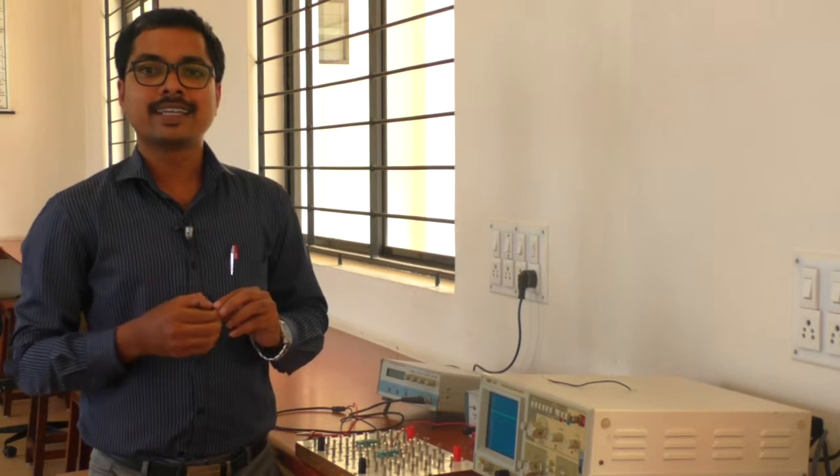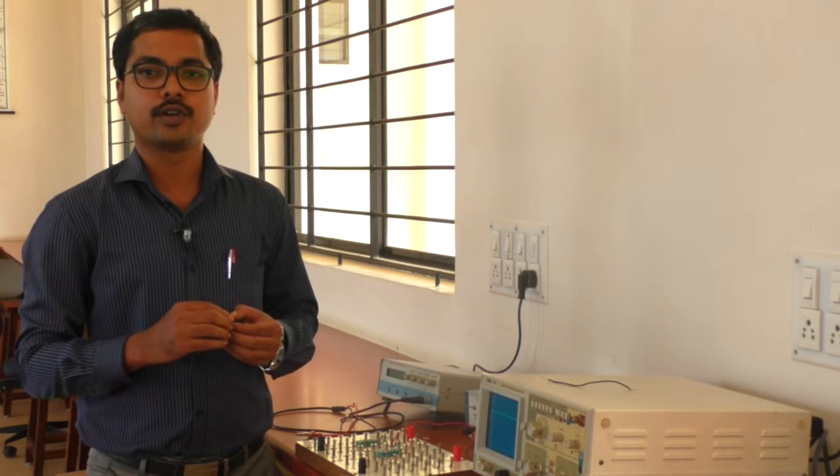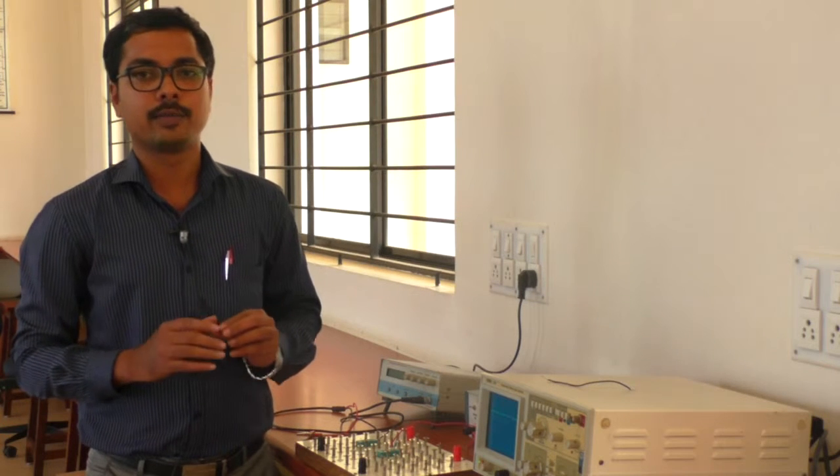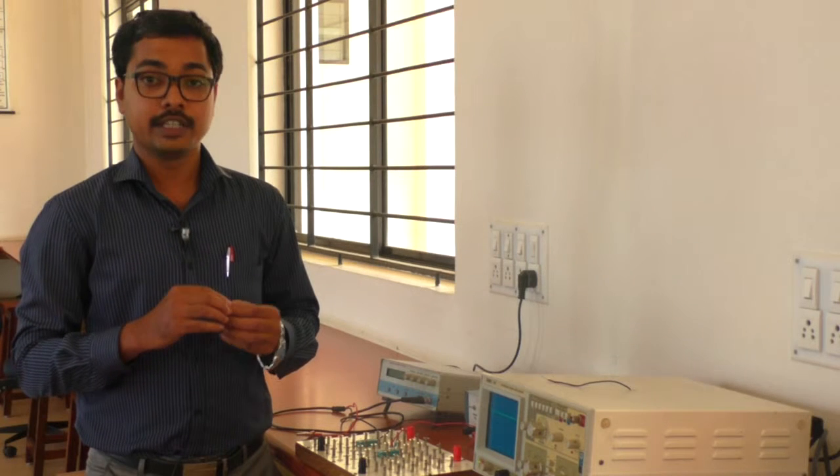Today, the basic application of OPAMP shown here is called the voltage follower. Basically, a voltage follower is a concept of a non-inverting amplifier. It has the non-inverting input terminal as the input supply, and the other input terminal is taken as a feedback path. That is, the inverting input terminal, pin number 2, is connected to pin number 6 so as to get the feedback path.